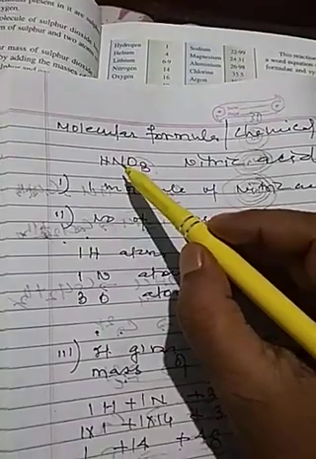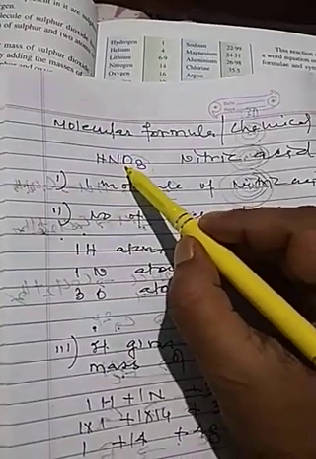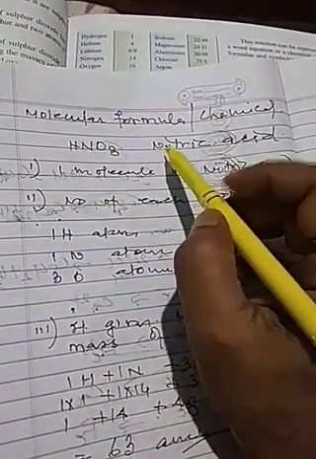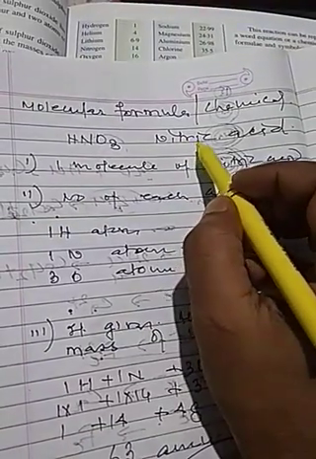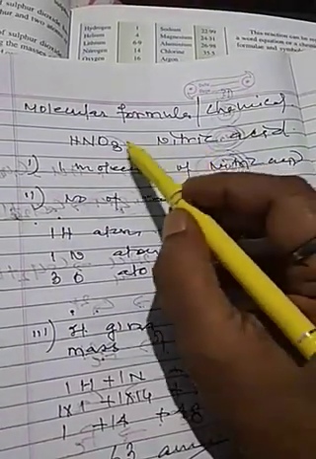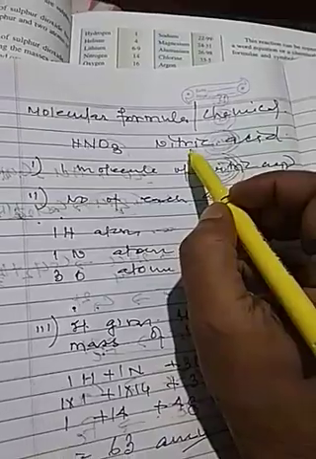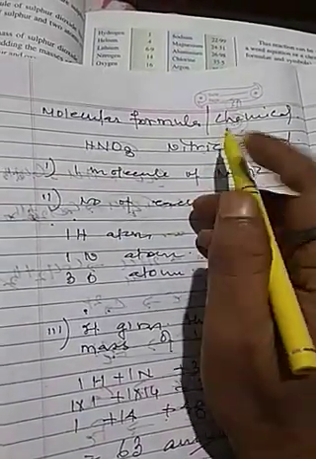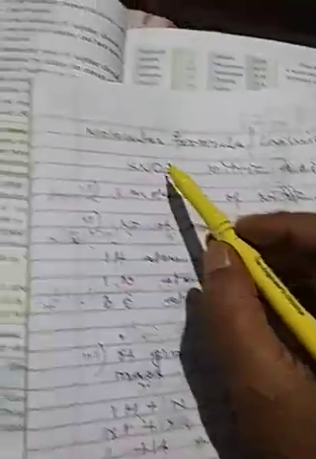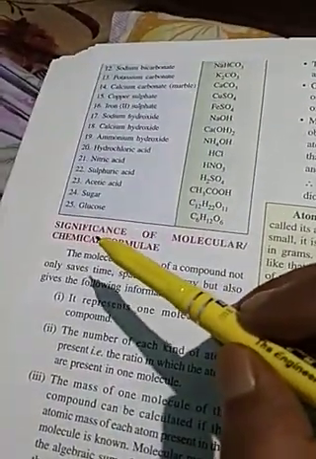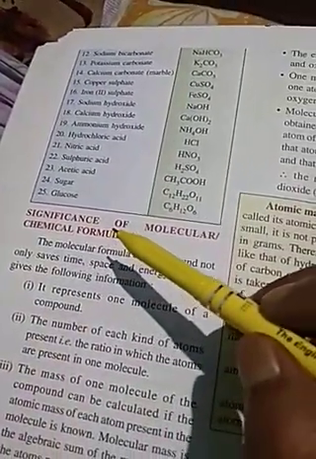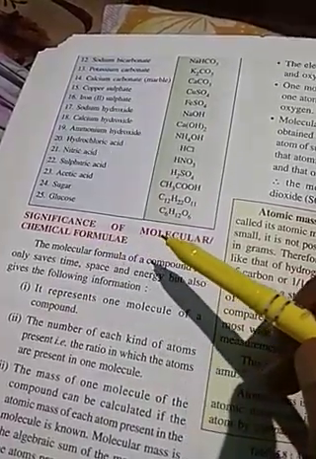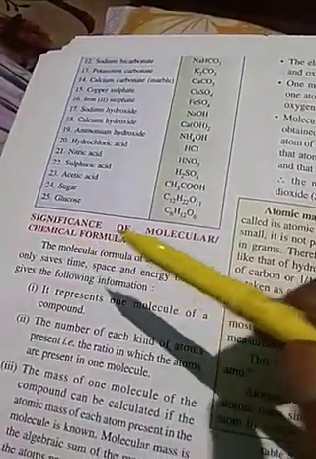So, we had seen that molecular formula is the symbolic representation of a compound. Here HNO3 is the symbolic representation of nitric acid. Now what is its significance? Here we will see the importance, significance and characteristics of molecular or chemical formula.